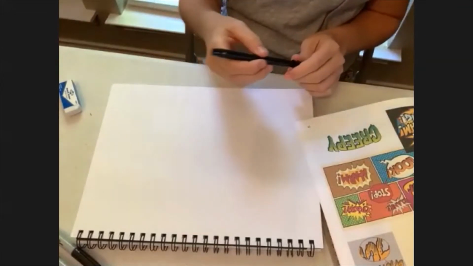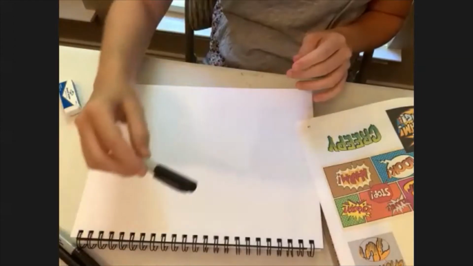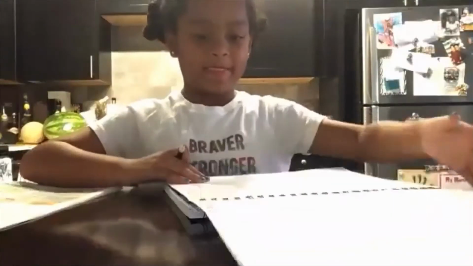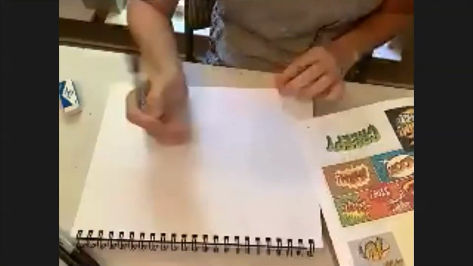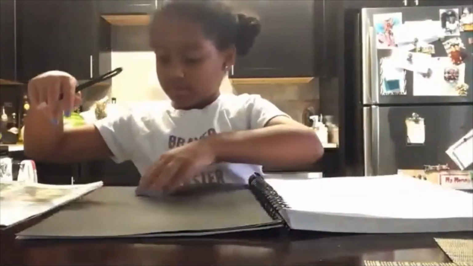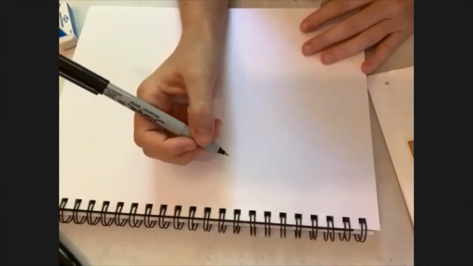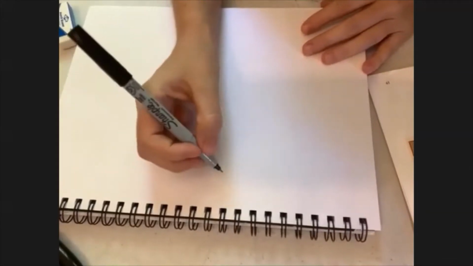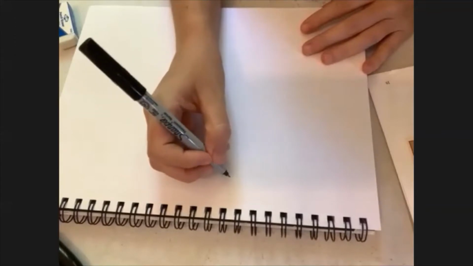Okay? So I'll use this one, it's a little thicker. And we're going to learn just how to do some bubble letters. Let me see if I can get this closer. Okay. So I'm going to start with an easy letter, like the letter T, maybe.